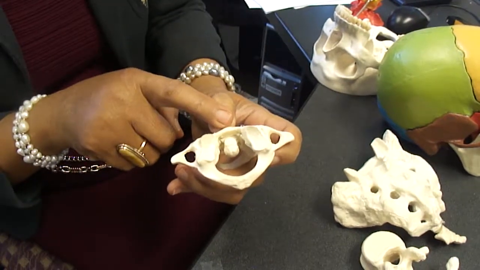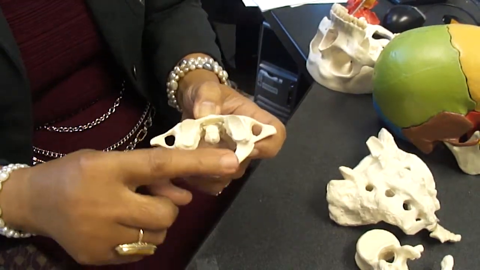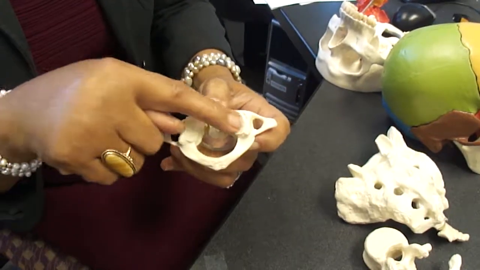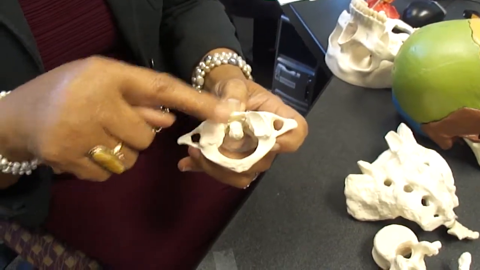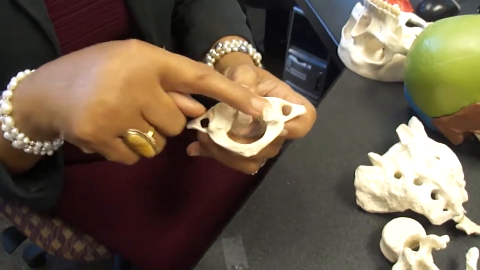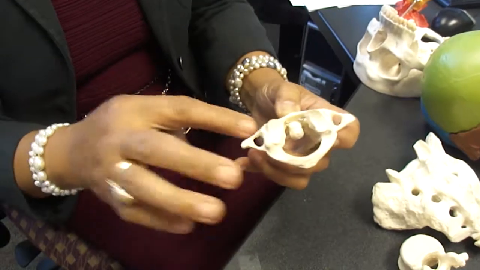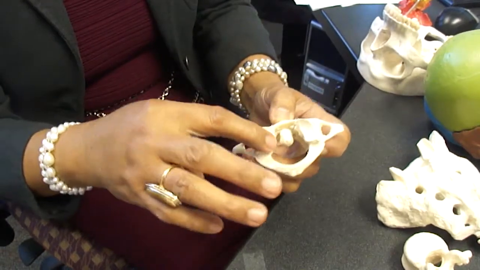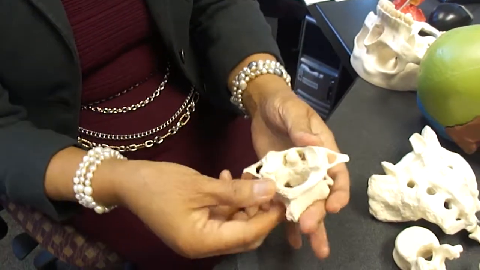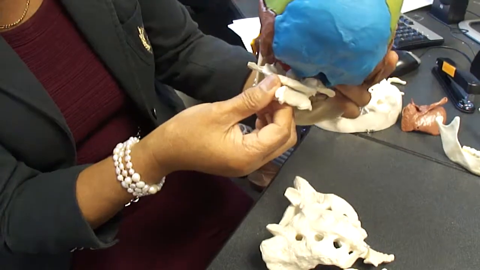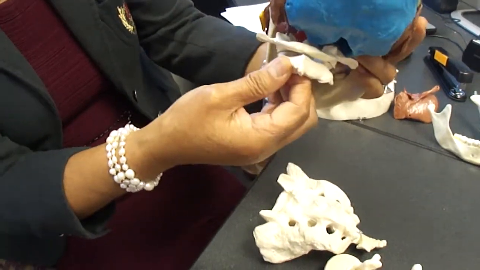There is no body, no spinous process. What you have actually is your facet for the occipital condyle. That's very, very important. And the arch also in here. Okay, the facet for the occipital condyle, that is where the occipital condyle actually sits like that.